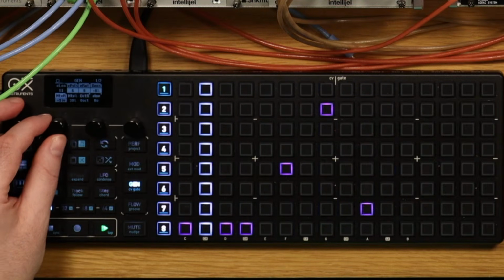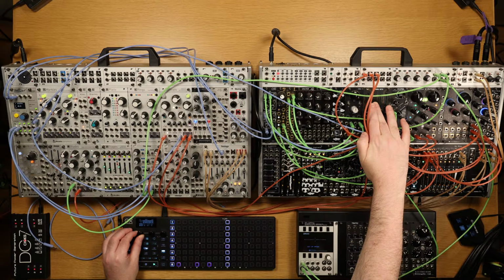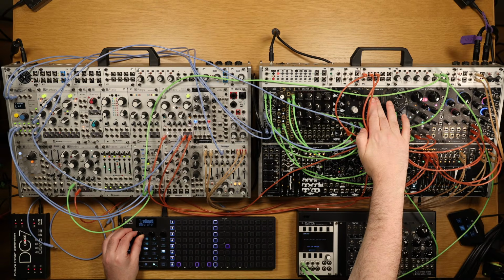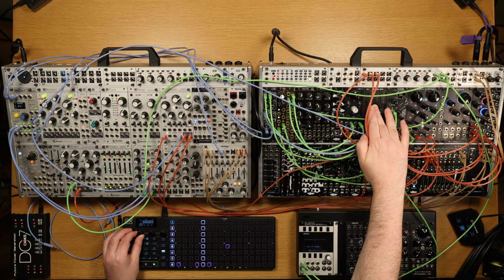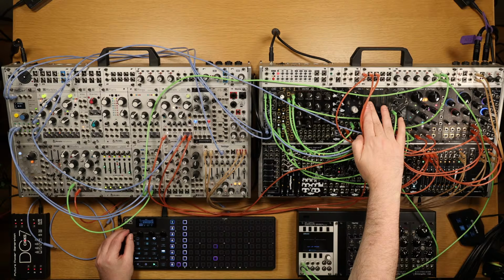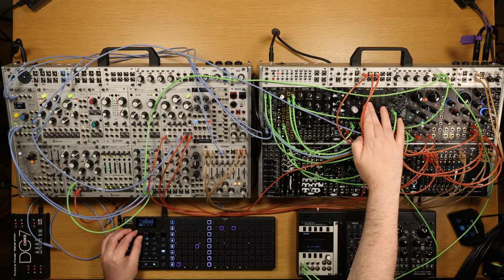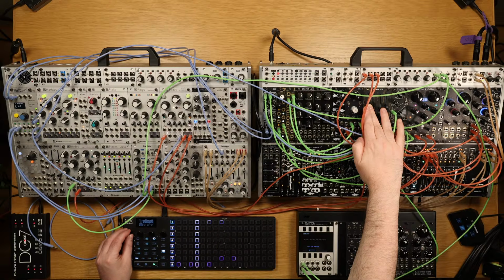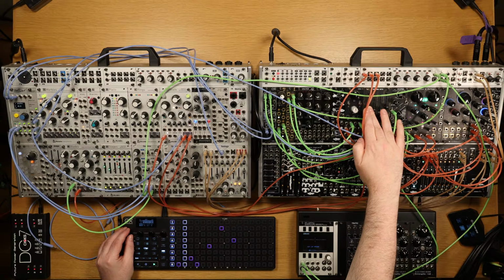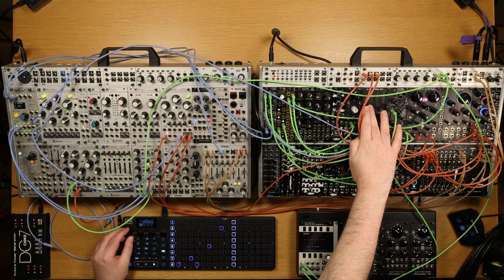I guess I should be playing the natural gate too. Vary the timing of the effects send.